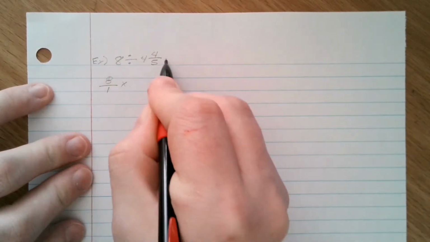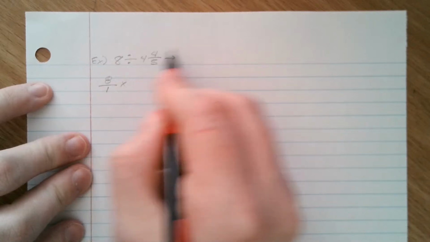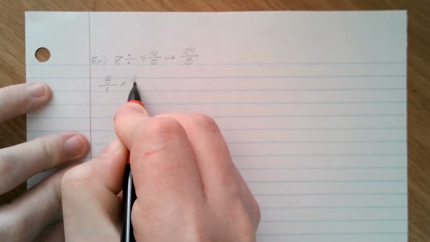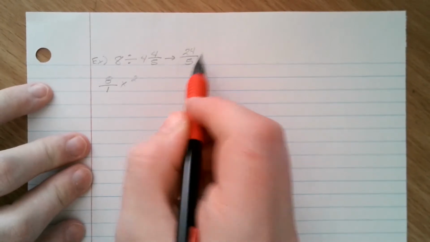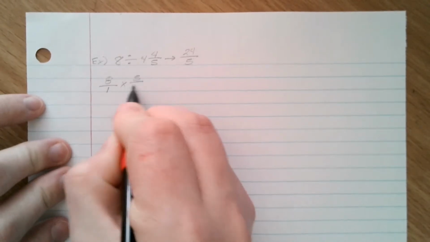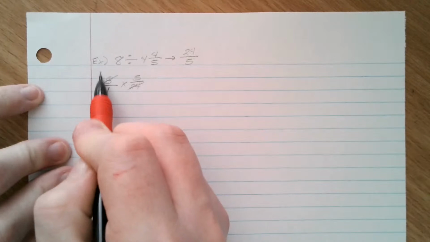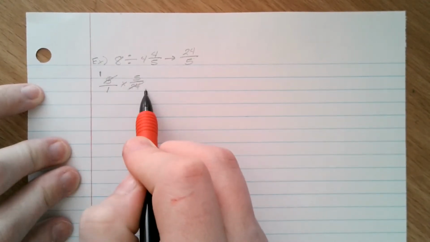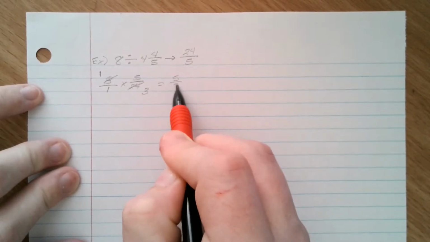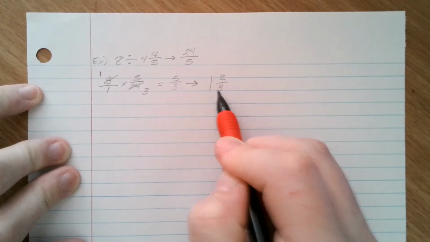Multiplied by, first we have to rewrite 4 and 4/5: 4 times 5 is 20, 20 plus 4 is 24 over 5. Now we find the reciprocal, which is 5/24. 8 and 24 have an 8 in common, which reduces 8 to 1, 24 to 3. We multiply across to be 5/3, and rewritten as 1 and 2/3.